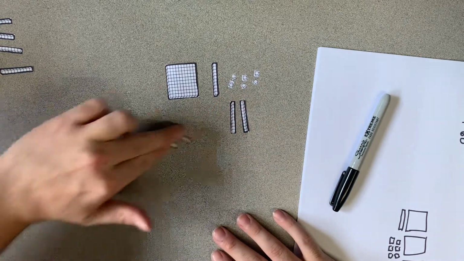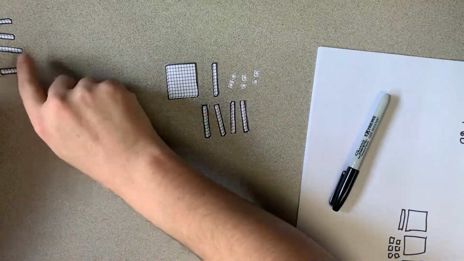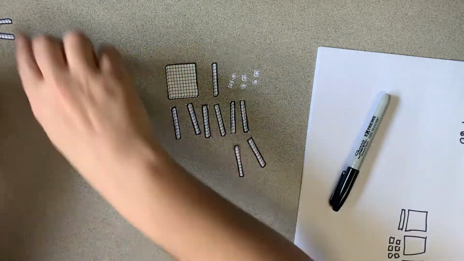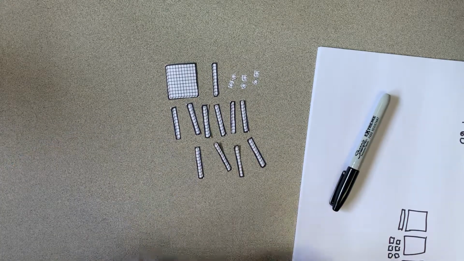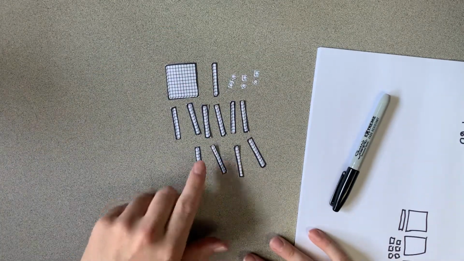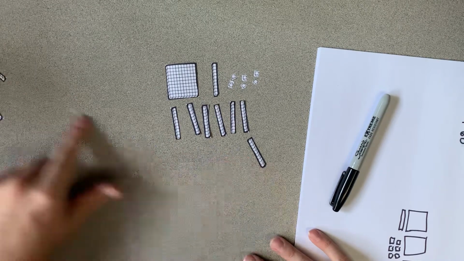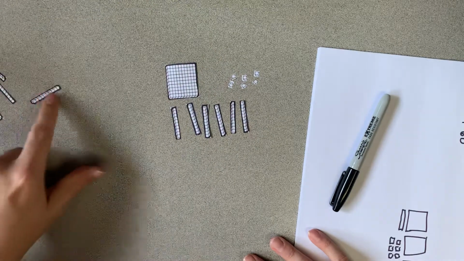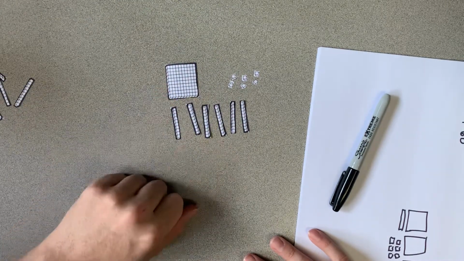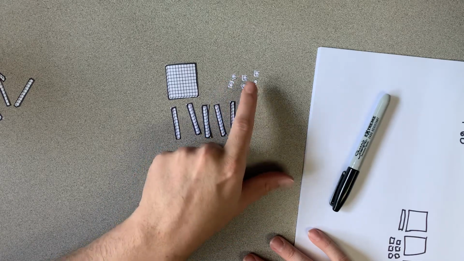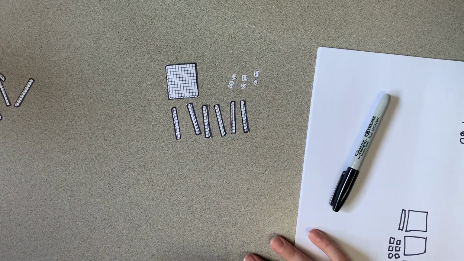2, 4, 6, 8, 10. And now I can easily take away 5 of these. 10, 20, 30, 40, 50, and I'm left with 100, 10, 20, 30, 40, 50, 60, 1, 2, 3, 4, 5, 6. I'm left with 166.